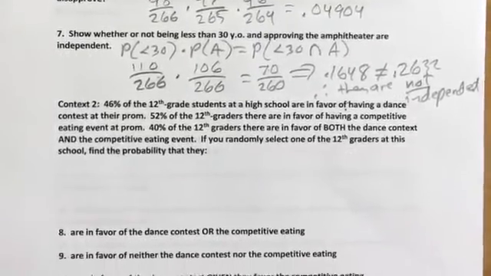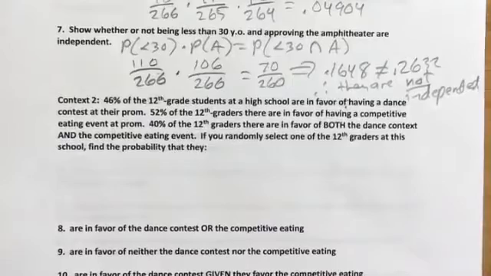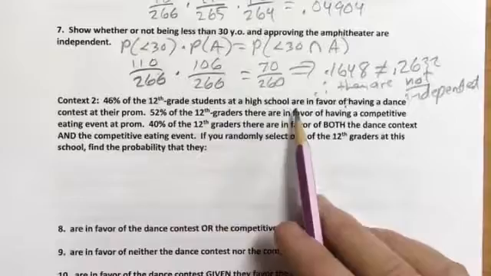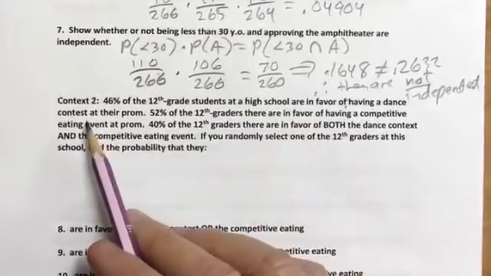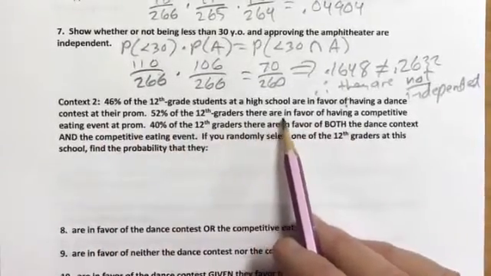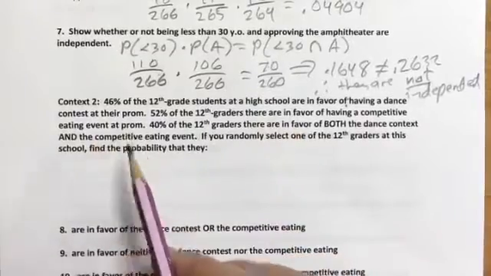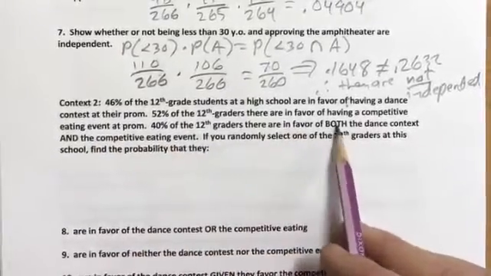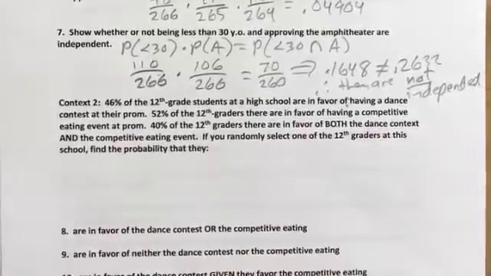The second major kind of problem is, in essence, a Venn diagram problem. This says 46% of 12th graders at a high school are in favor of having a dance contest at the prom. 52% of the 12th graders there are in favor of having competitive eating at the prom. 40% of the 12th graders there are in favor of both the dance contest and competitive eating.